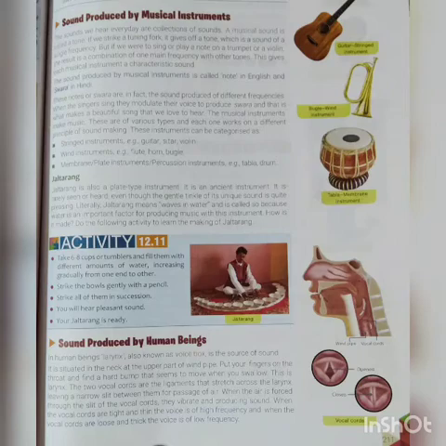So what are the instruments which are categorized as? There are three types of instruments. Number one is the string instruments, for example guitar, violin, sitar, etc. Next one is the wind instruments, which can be flute, horn, etc. And third will be membrane or plate instruments, for example tabla, drum, etc.